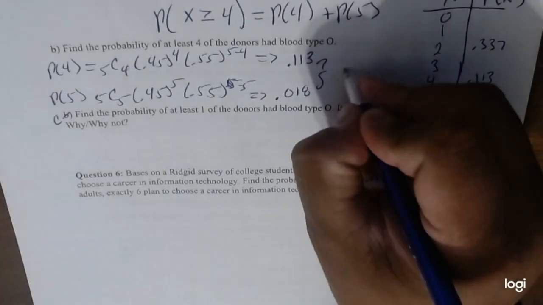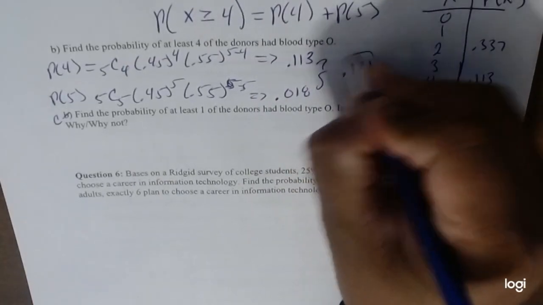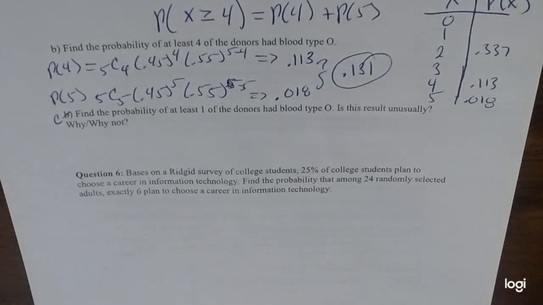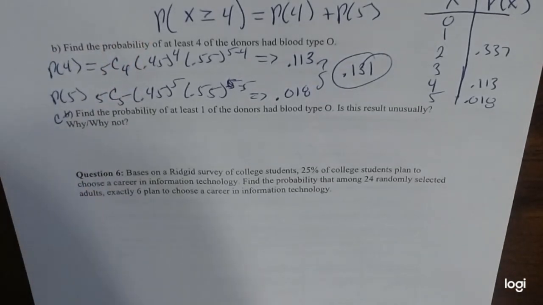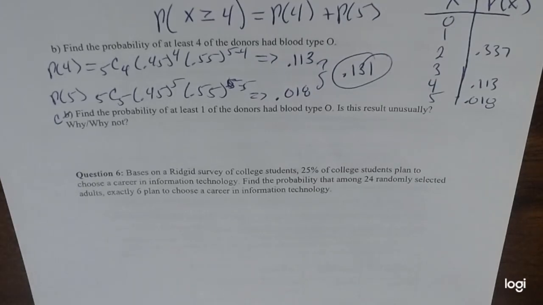So a grand total of 0.131. So that is the probability of at least 4 donors having blood type O. Okay. Now let's go on to C.